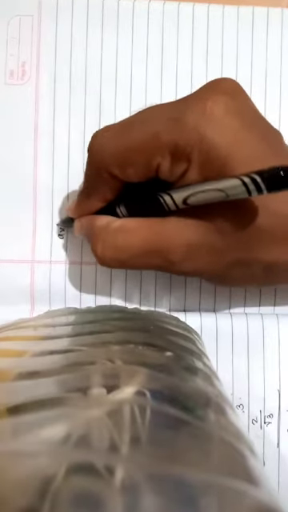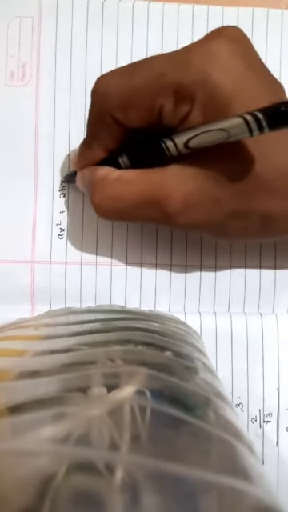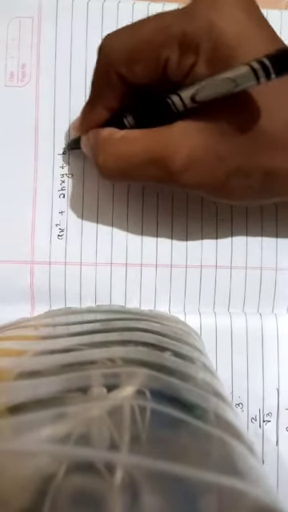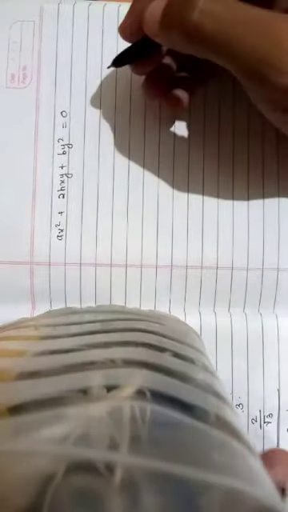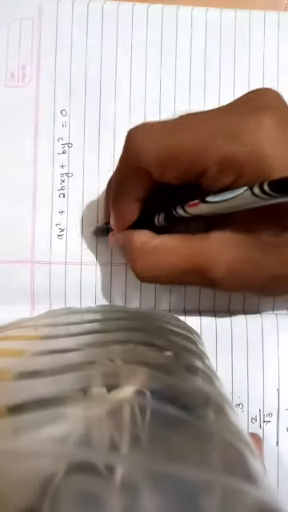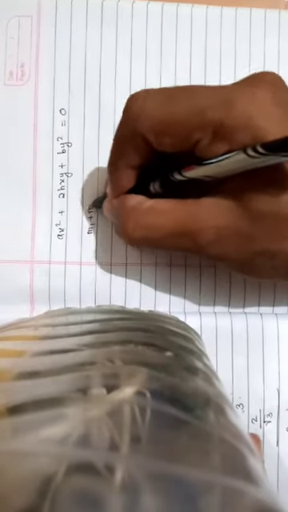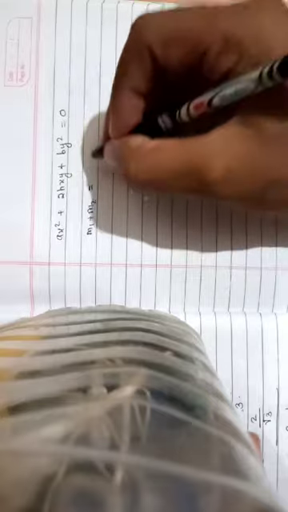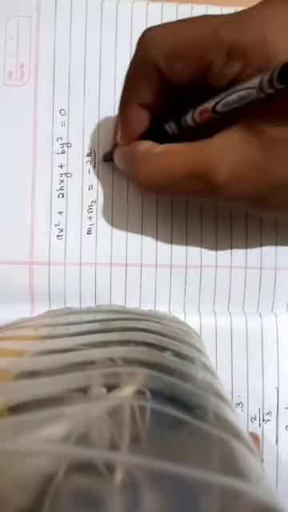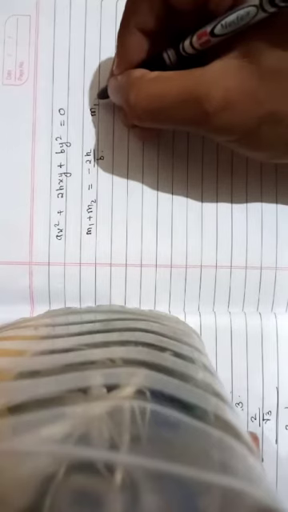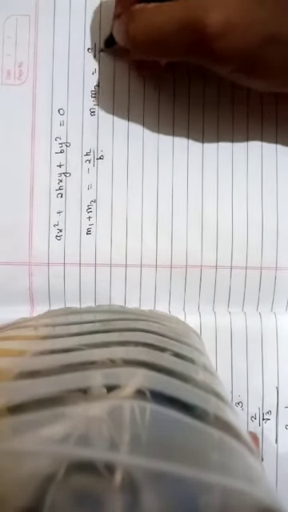Now for question number 4, we have to identify the relation between the slopes of two lines. Suppose we are given ax square plus 2hxy plus by square is equal to 0. This is a homogeneous equation. From this equation we can identify the slopes of both lines. The sum of the slopes, m1 plus m2, is equal to minus 2h upon b, and m1 into m2 is equal to a upon b.